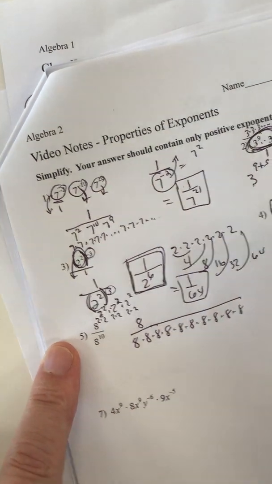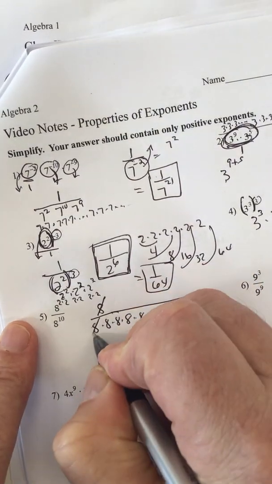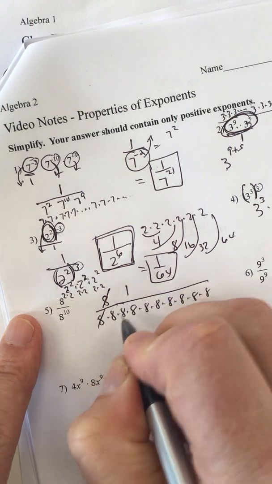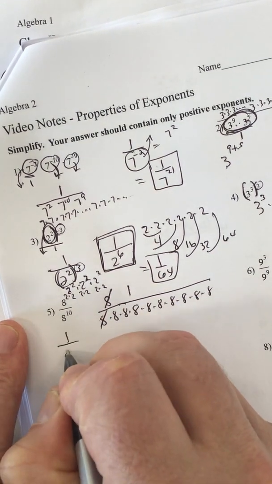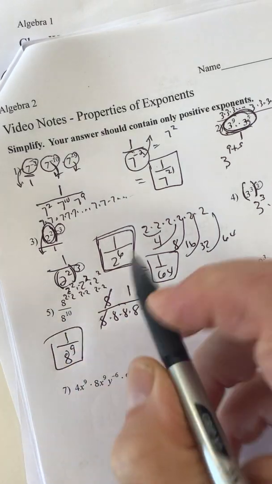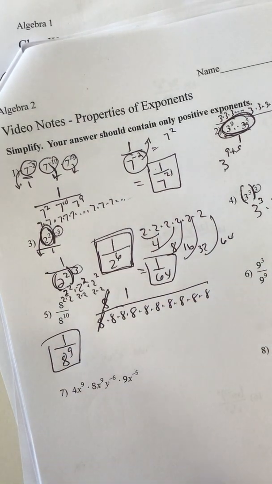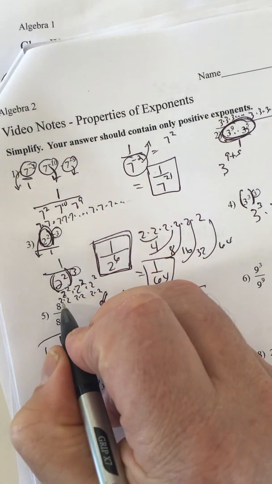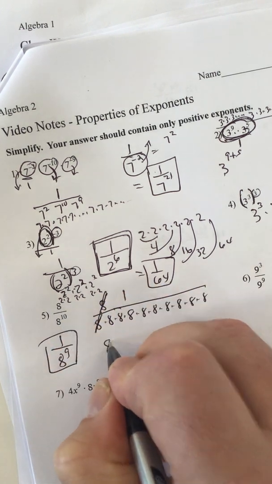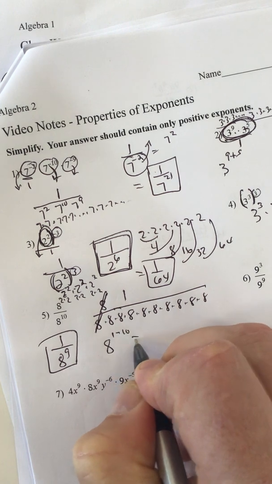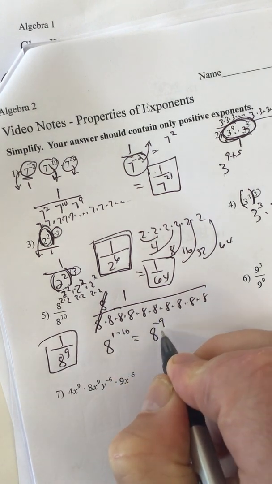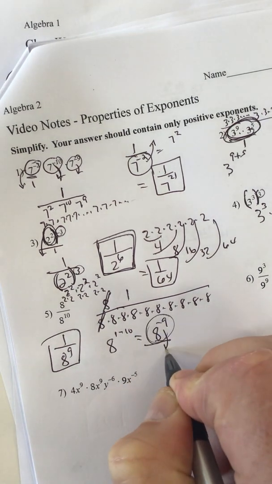So here's the visual of that. This 8 can reduce that 8, which leaves 1 over 8 to the 7th, or 8 to the 9th. See, you can reduce fractions like that when they're multiplied. So in effect, what we did is we took the top power minus the bottom power. See, the top power was a 1, and we subtracted the 10, which gives us 8 to the negative 9th, and the negative means it belongs in the bottom.